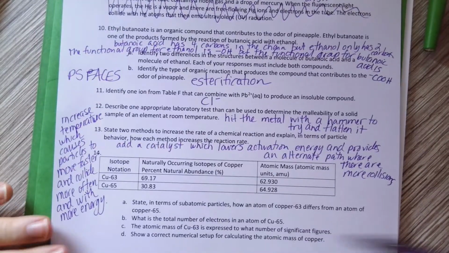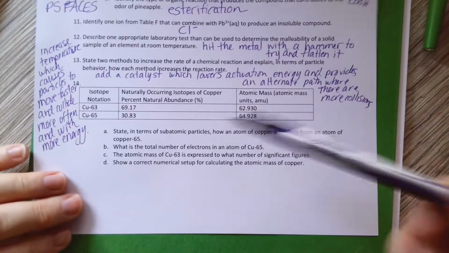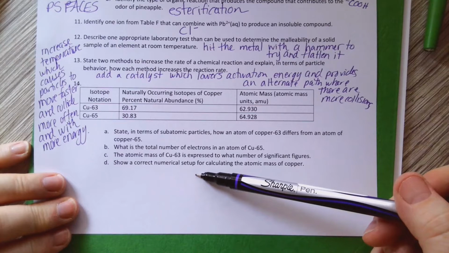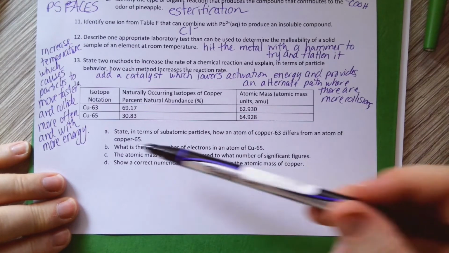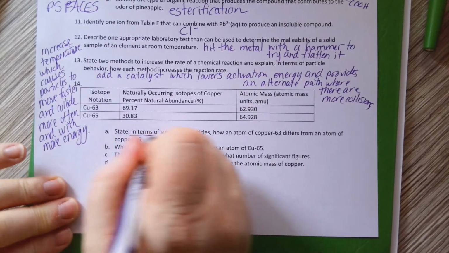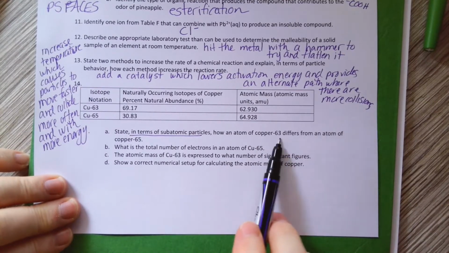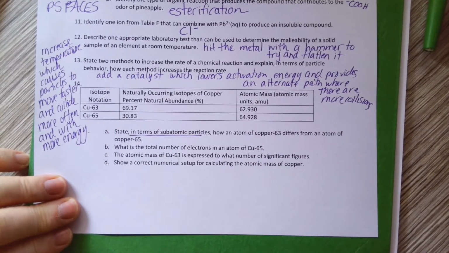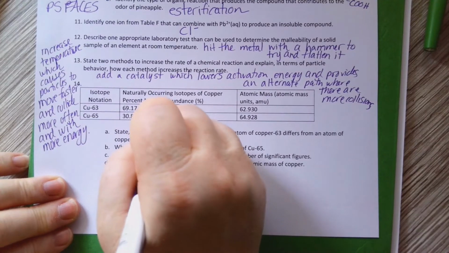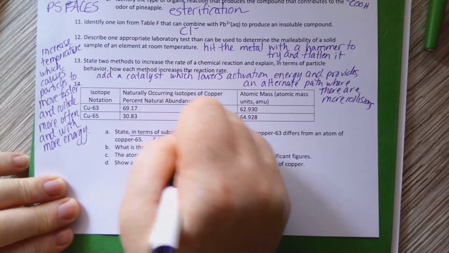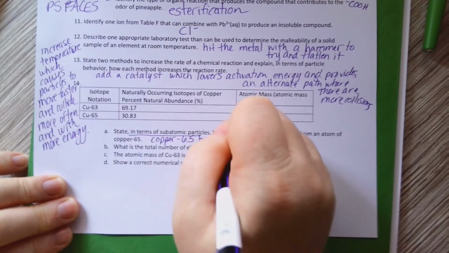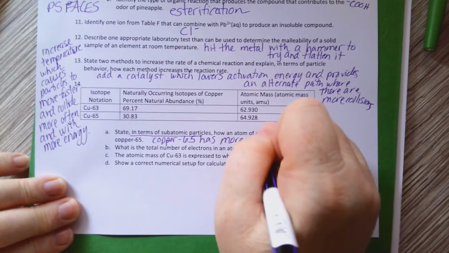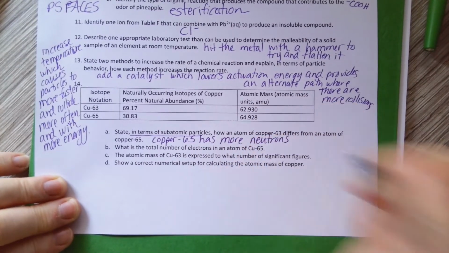Okay, our last question on this page has a bunch of parts. State in terms of subatomic particles how an atom of copper-63 differs from an atom of copper-65. Copper 65 has more neutrons. Copper 63 has fewer neutrons.